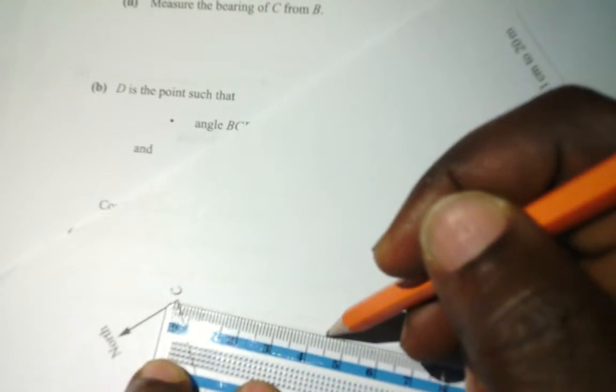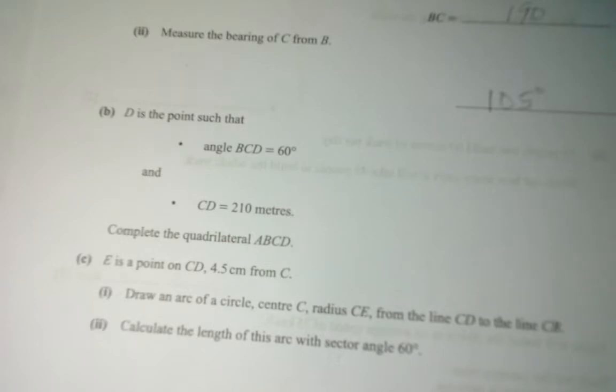Here is my 4.5 centimeter, and that is point E. There is point E right there. That is point E. What else do they want us to do? They say draw an arc of a circle, center C, radius CE from the line CD to the line CB.